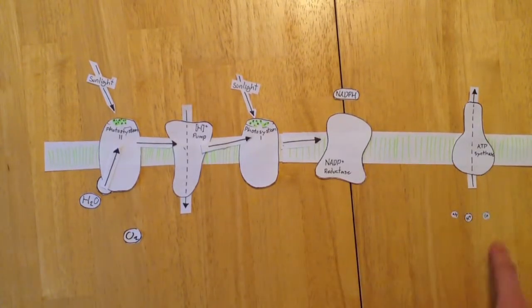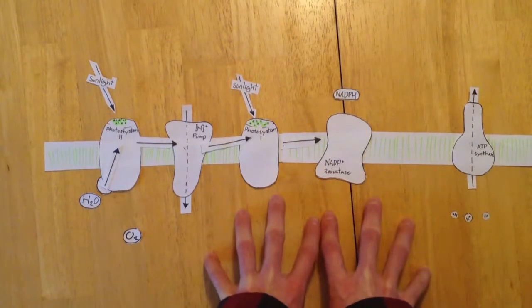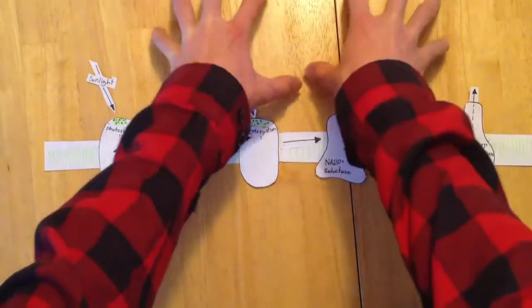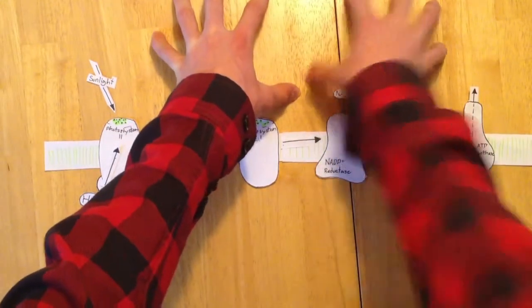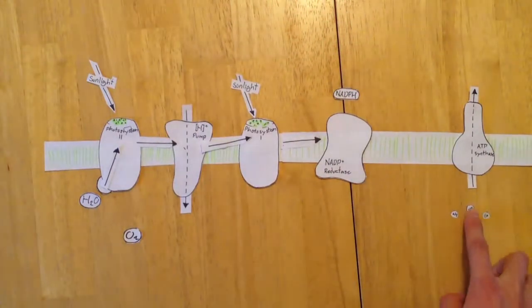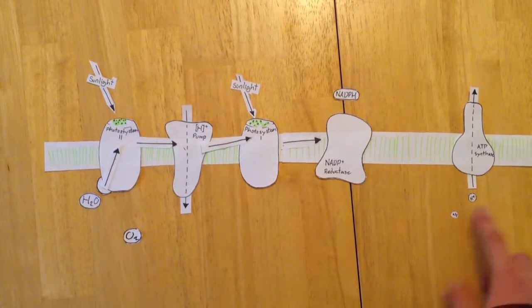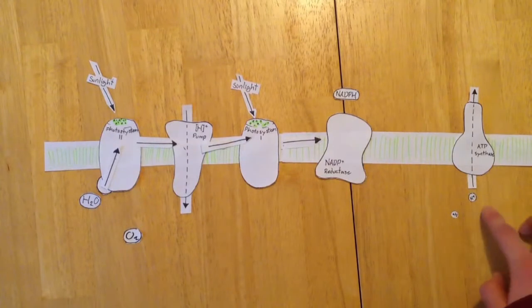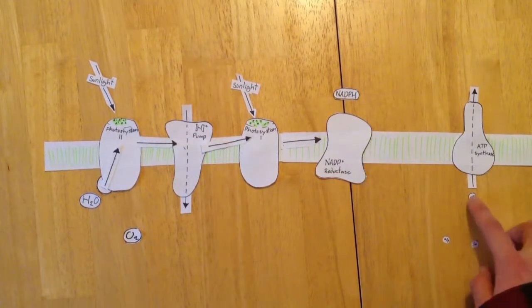Anyway, onto that hydrogen ion concentration gradient I was talking about earlier. Because there's more hydrogen ions inside the thylakoid space than outside of it inside the stroma, they naturally want to leave the thylakoid. And to do this, they have to pass through ATP synthase.